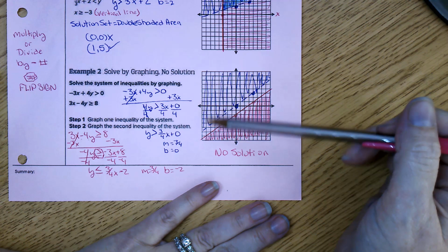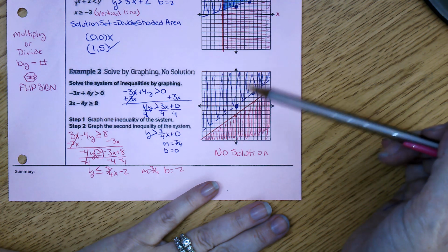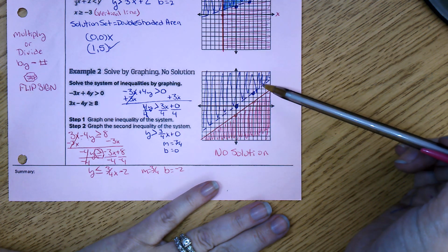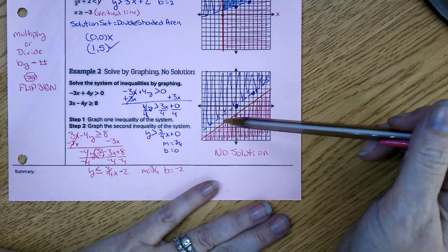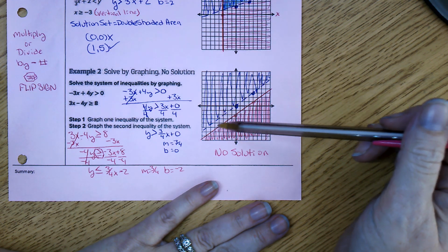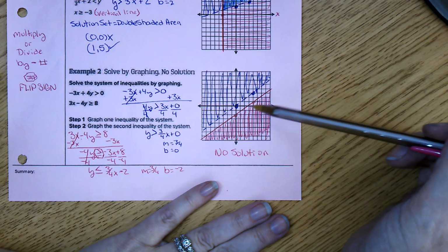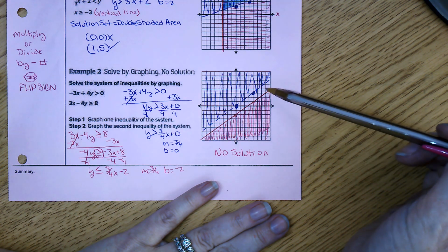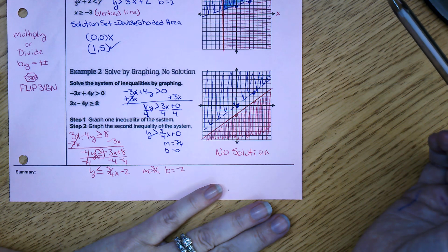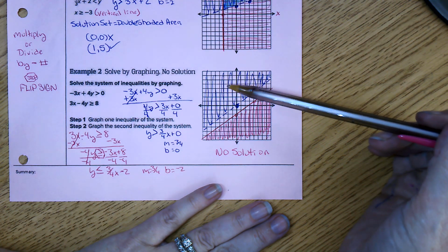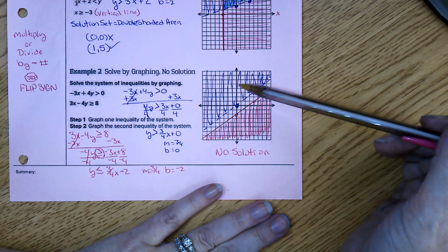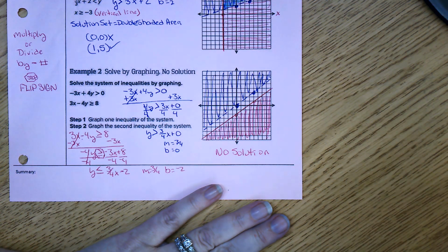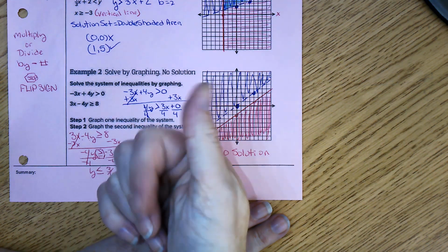Let's say we shaded above the pink one. All right, then it would cross up here. Now, if we shaded below the blue one and above the pink one, then in between the parallel lines would be your solution set. Okay, so with our inequalities, even though they're parallel lines, you could still have a solution set if you have overlapping shading.